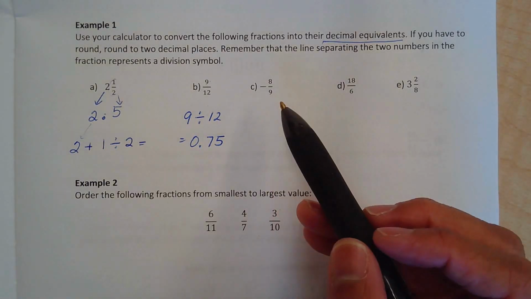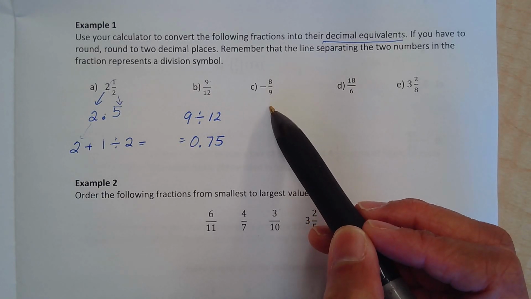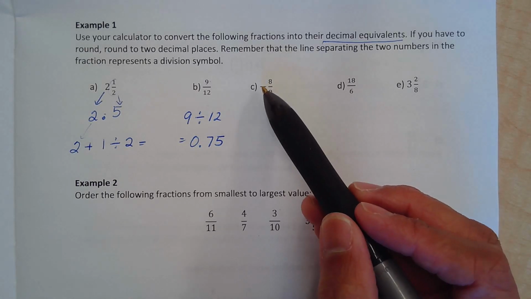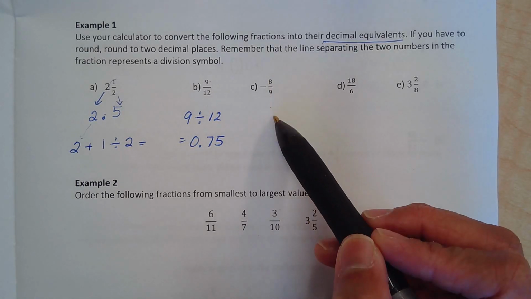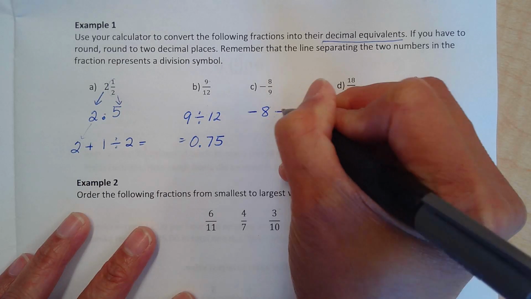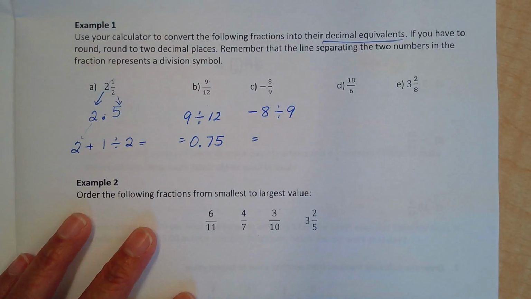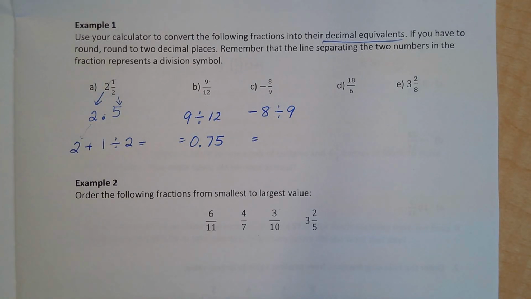0.75. Okay? So that's our answer. Okay, everybody got that one? Now what about this one? How do we enter this on our calculator? Letter C. So it's going to be -8/9. So what are we going to do? This is the negative sign. We can go negative 8 divided by 9. Yeah, -8 divided by 9.